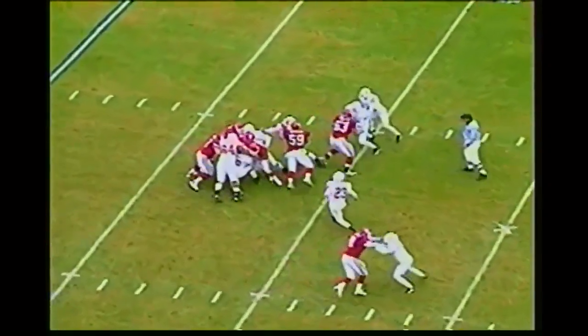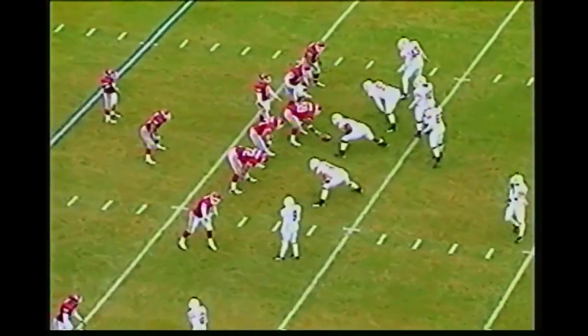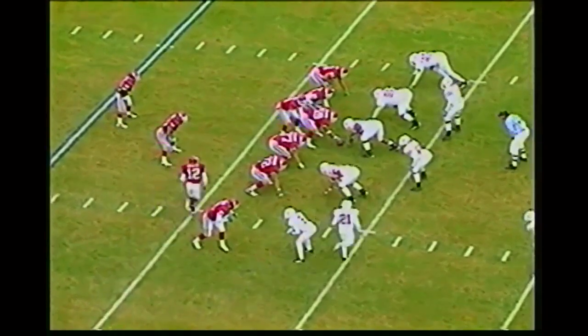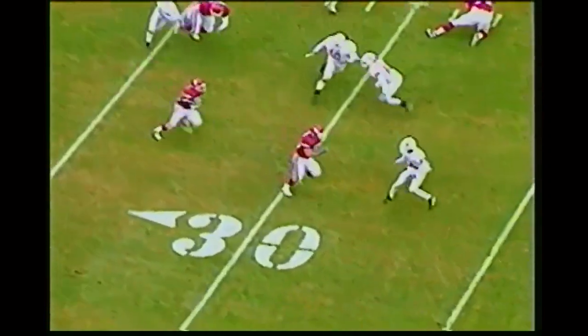Handoff goes up the middle. That's Quentin Griffin, and he gets very little, if anything. Offset I formation. Quentin Griffin at the top of the I. Wide receivers. Well, now Fagan is in motion from right to left. Heupel pitch sweep to Griffin, sweeping the right side, needs a block.